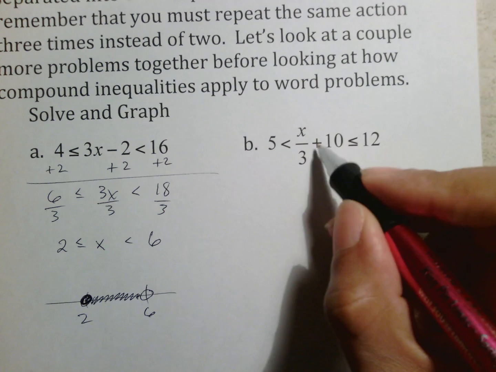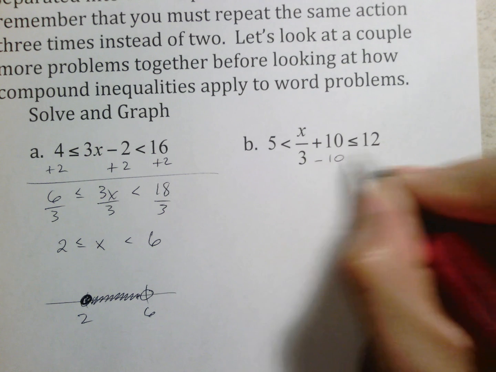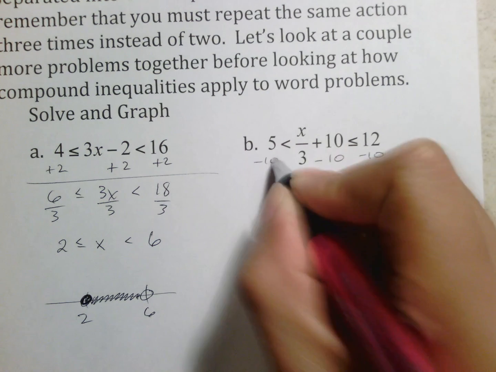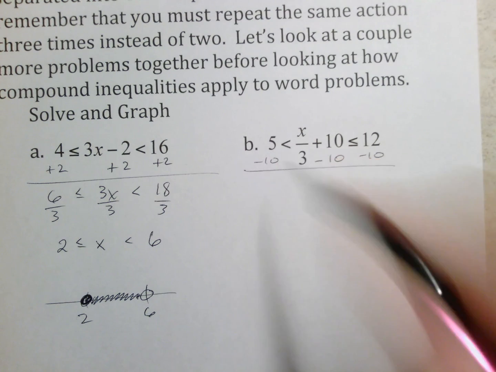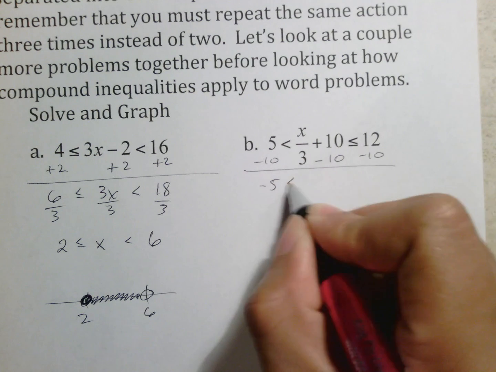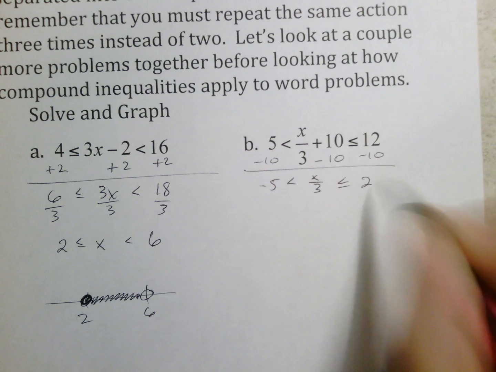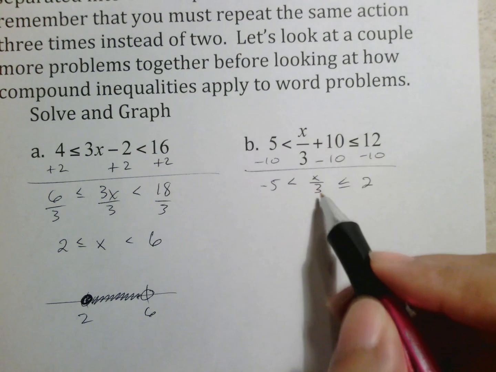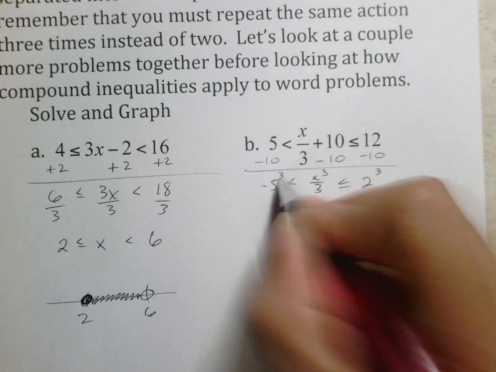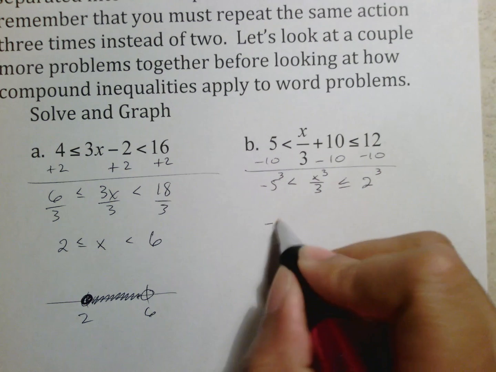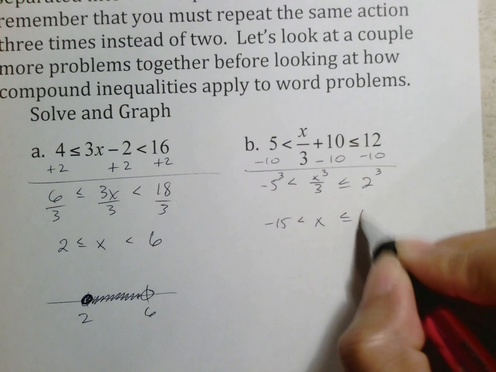5 is less than x divided by 3 plus 10, which is less than or equal to 12. Again, first thing we want to do is move this 10, so we subtract this 10. 5 minus 10, well, be careful here. 5 minus 10 would be negative 5, less than x over 3, less than or equal to 2. And then if you remember, the way we get rid of the number on the bottom is by multiplying. The difference is, again, we just have to multiply everything there. This now becomes negative 15 less than x less than or equal to 6.